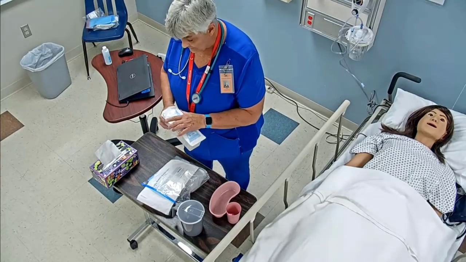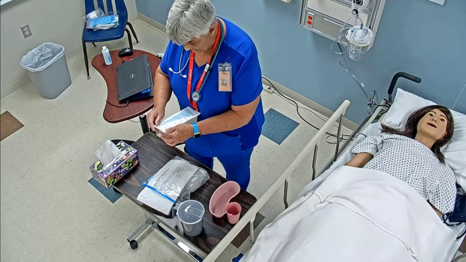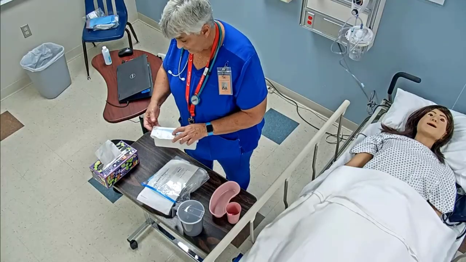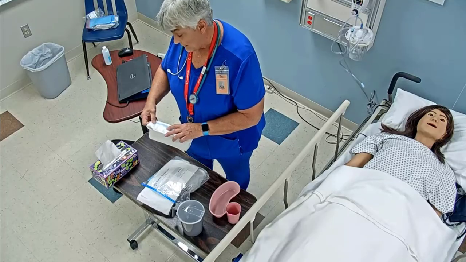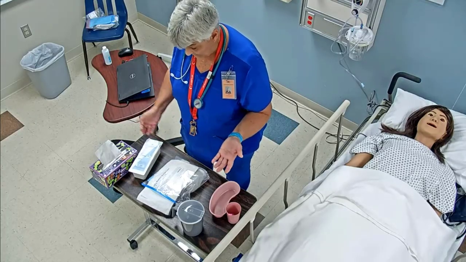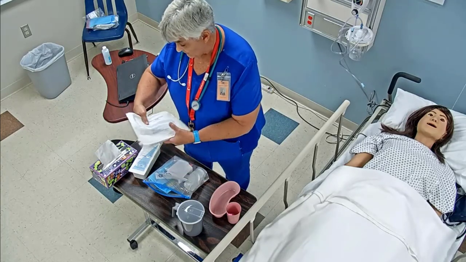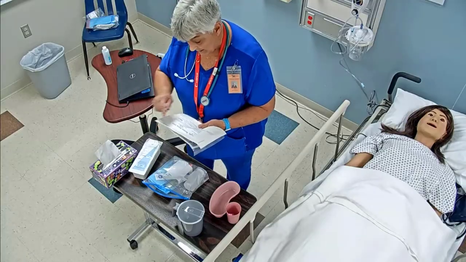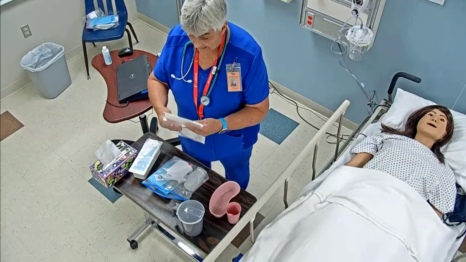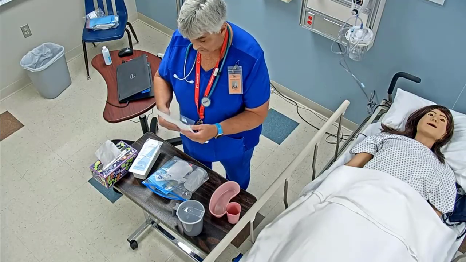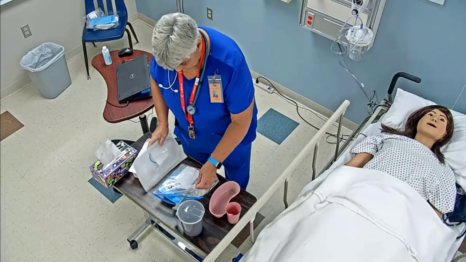I've got my irrigation set, which is intact and sterile. I'm checking the expiration date. It has a 20 mil, because I need either a 20, actually it's 60 mil. So 20 to 60 mil slip tip catheter. I've also got my NG tube, a gastric Salem sump. It's a 16 French, which is something I need to know, because that's what I'll document at the end.